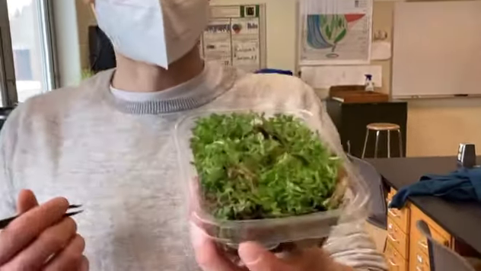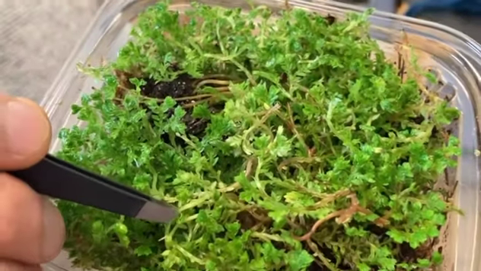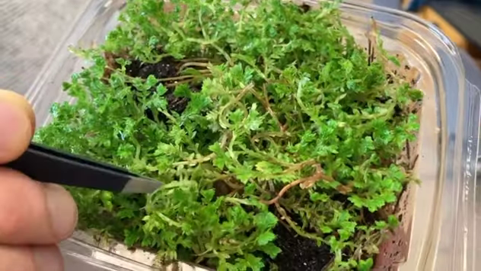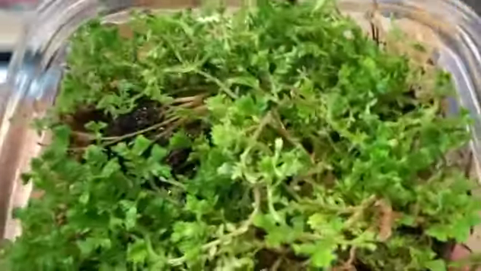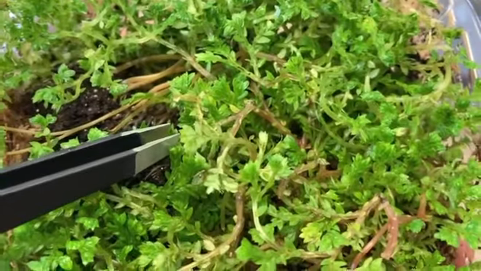So let's take a look at this up close, because you're looking for those defining features of a microphyll. So hopefully you have a chance to handle this in person, but in order to see these, you should really be looking for those tiny individual leaves.